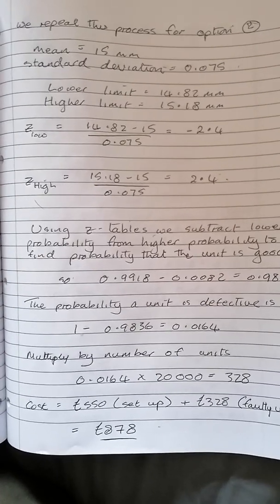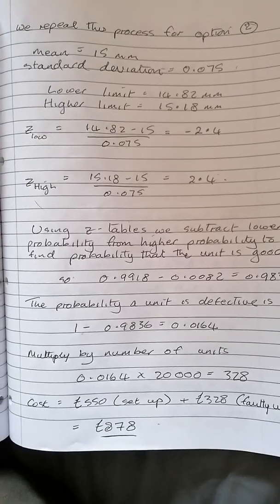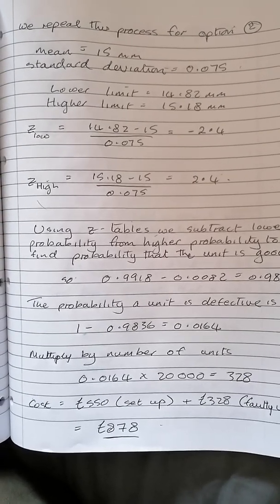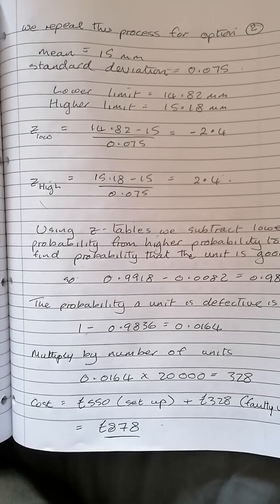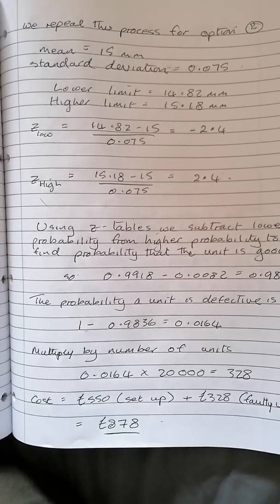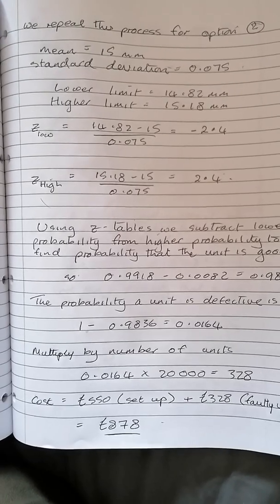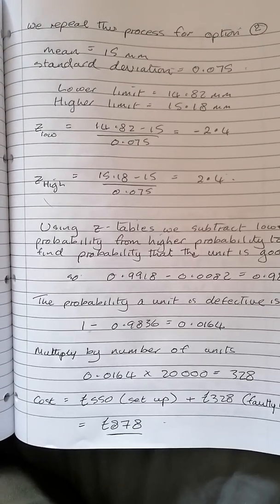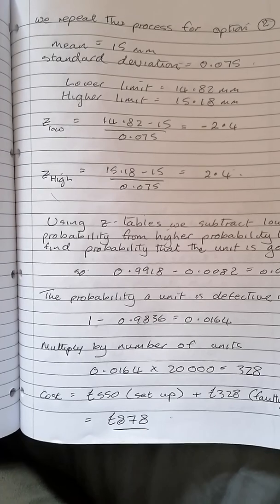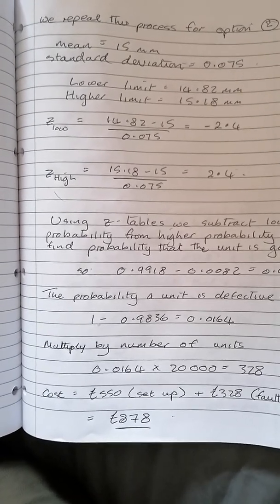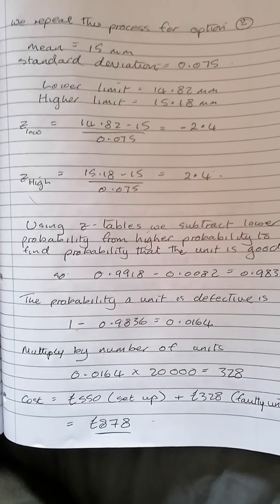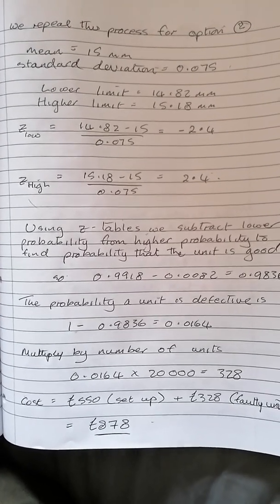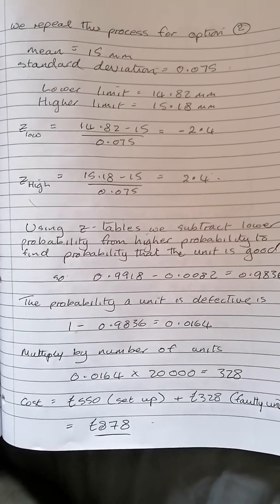You may have noticed that the Z scores are actually the same, except one is negative and one is positive. That's because, if you notice, our tolerances are actually the same. What is it? Is it 0.18 millimeters either side of the mean of 15? So they are symmetrical, so that does make sense that we are going to end up with the same Z value scores, but one will be negative and one will be positive.